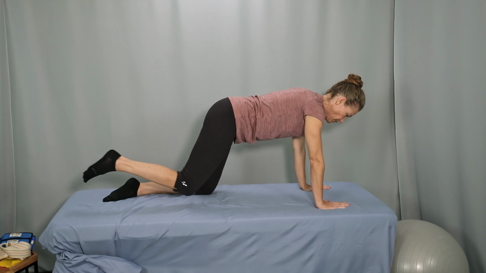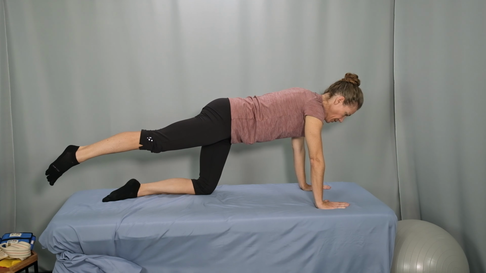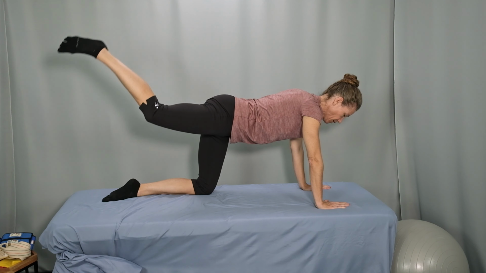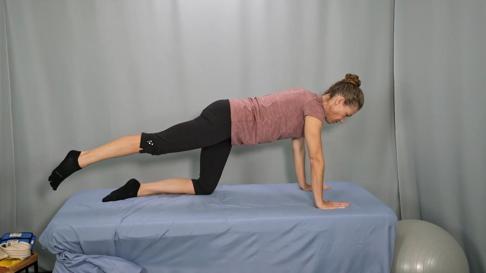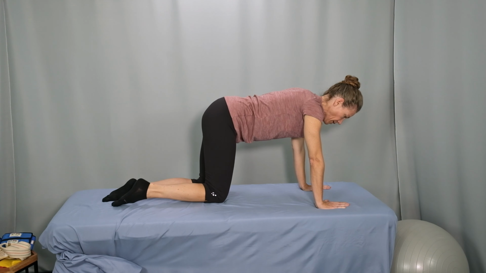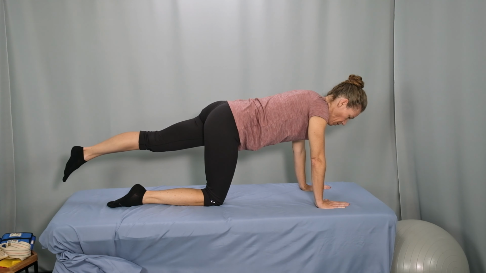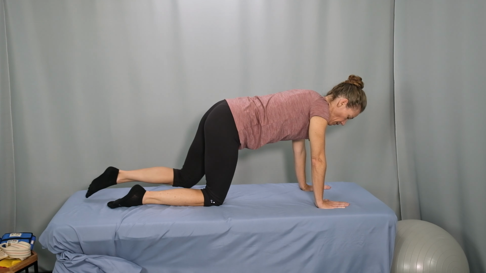From here, lift the right leg, pointing your toe to the wall behind you. Keep the level of your leg below your hip. So this isn't lifting the leg up in the air like that. This is lifting the leg straight out, not up toward the ceiling. Pause, bring that leg back in, and repeat on the other side. Extend the left leg out behind you, pointing to the wall. Pause, and come back in.